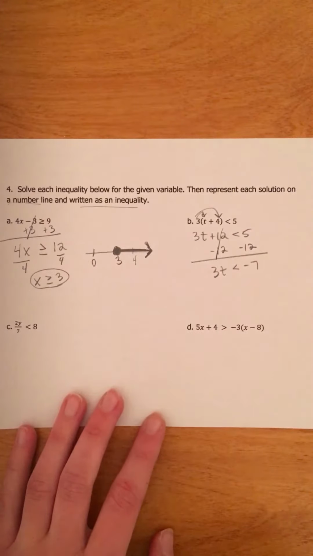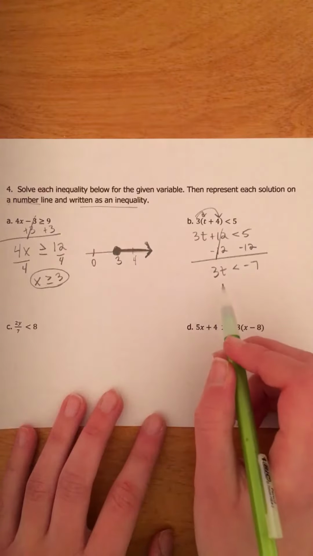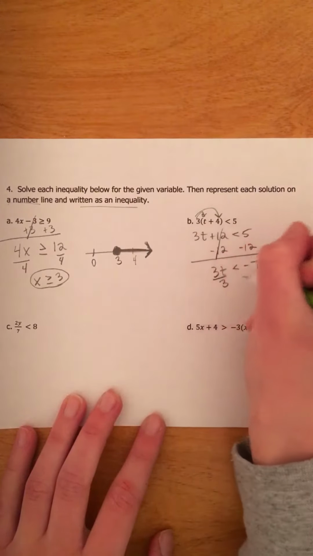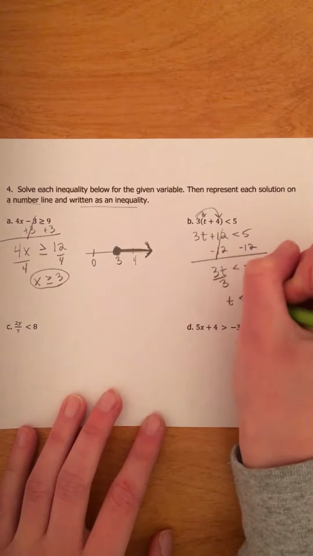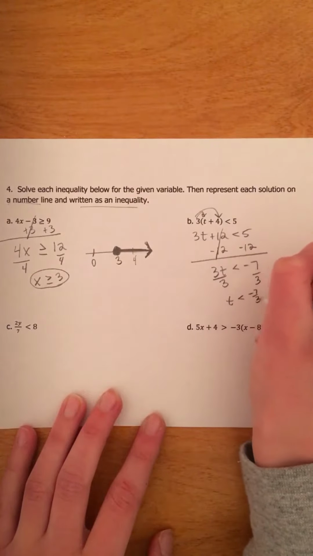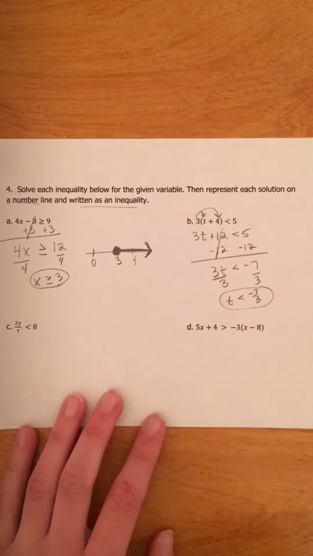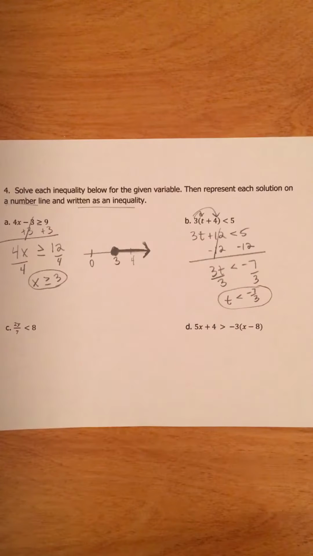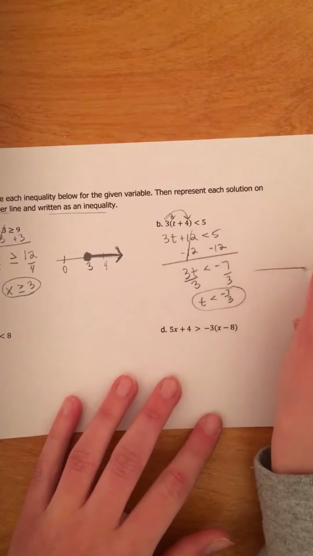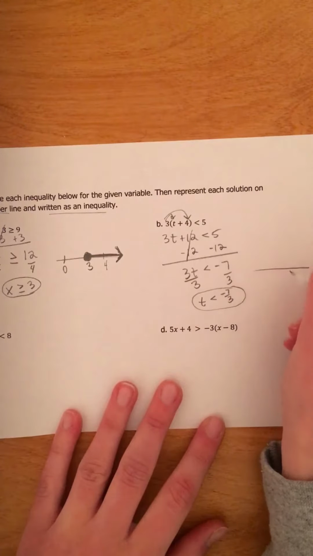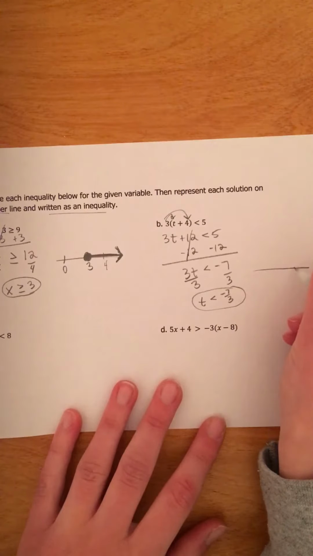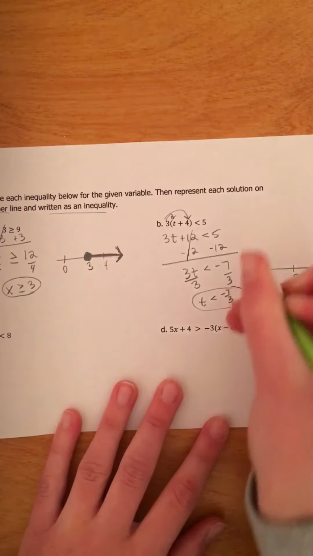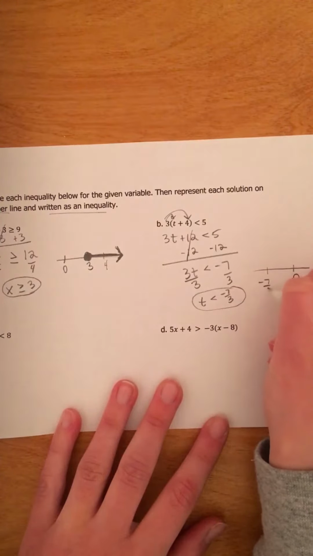Okay, not all of these will be perfect numbers. So from here to get t by itself, I divide by 3. So t is less than negative 7/3. And that's a number. That's allowed to happen. That's going to be on the negative side, and it's more negative than negative 1, and more negative than negative 2. So here's my number, negative 7/3.